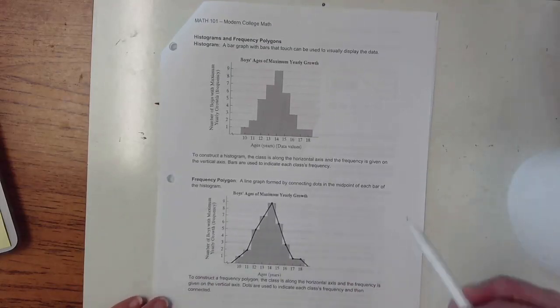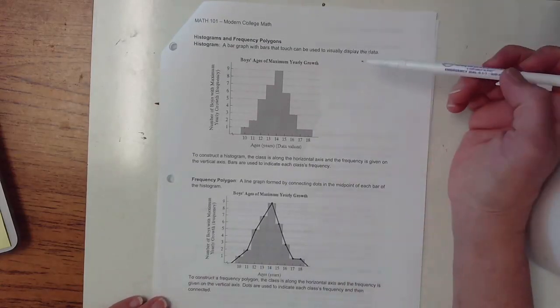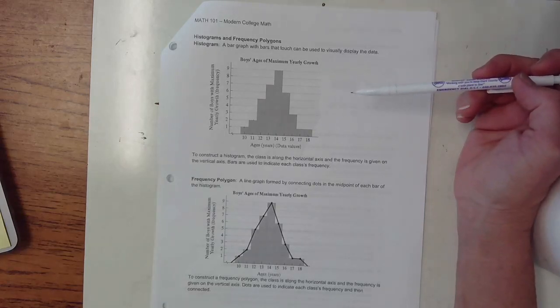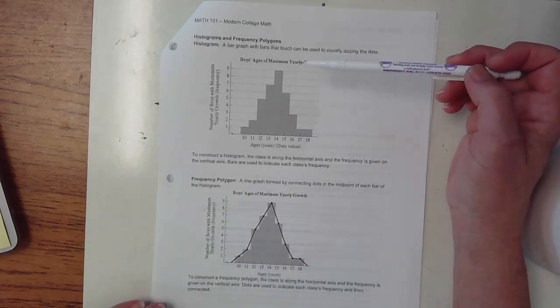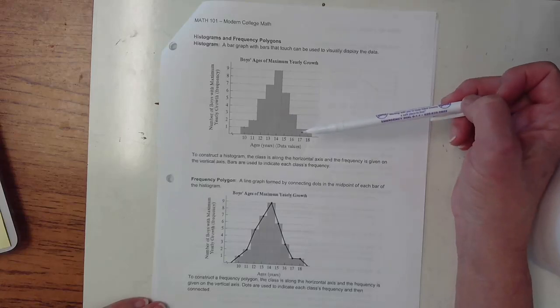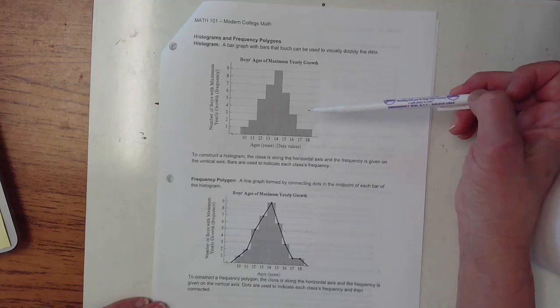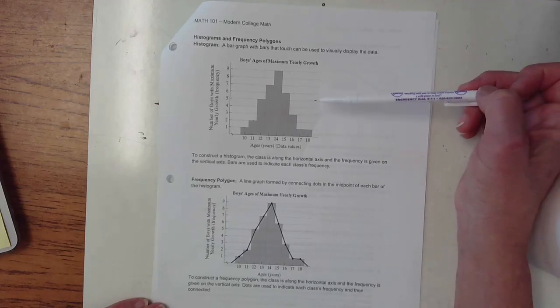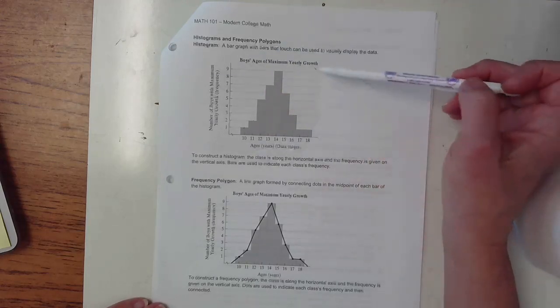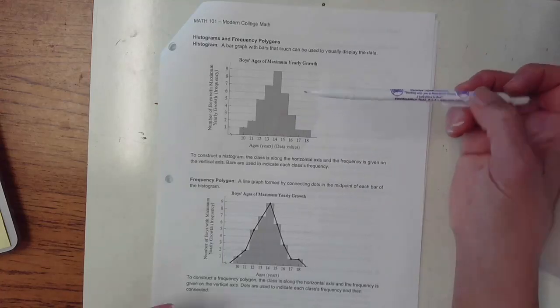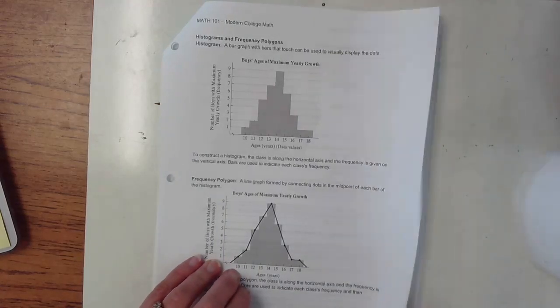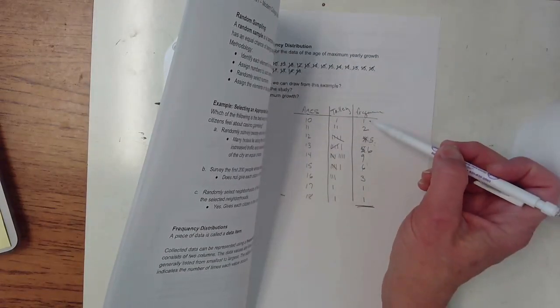The last section of 12.1 is going to be on how to present data in terms of graphs. A histogram and frequency polygons are two ways that graphs can be used to represent the frequency table that we were discussing earlier. So this is the same data set that we had earlier when we used the frequency table, looking back where we tallied the ages: when they were 10, we had a frequency of 1, and 11, 2, etc.